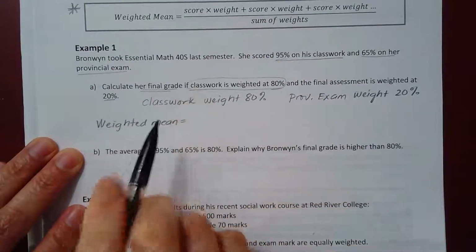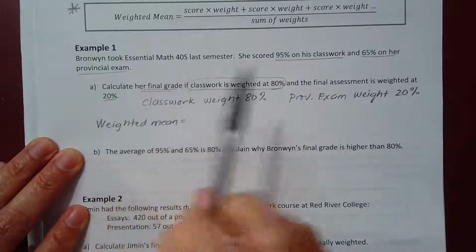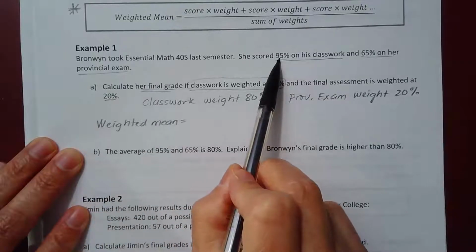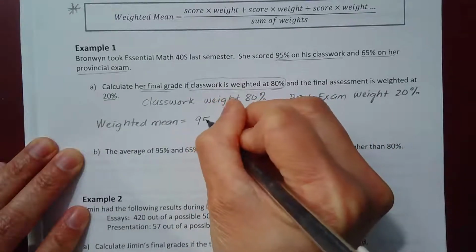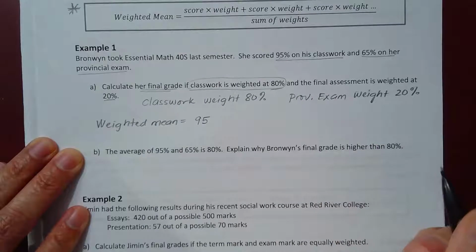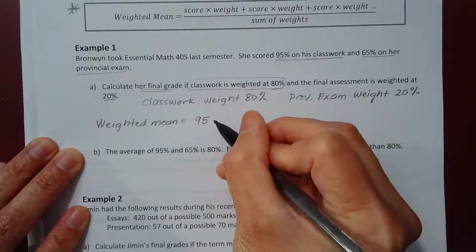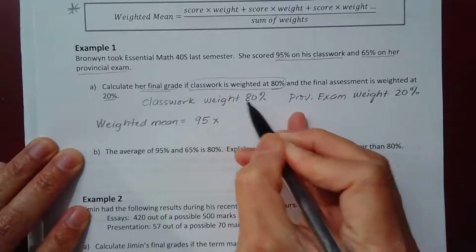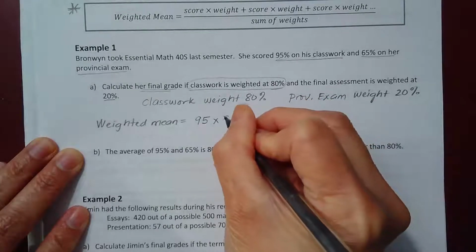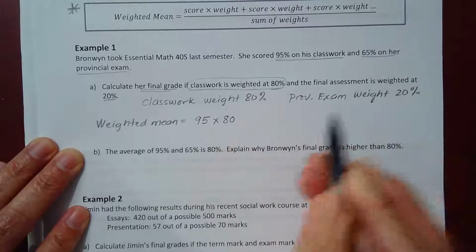So how can we figure out the weighted mean? She scored 95% on classwork. So the score is 95% on the classwork times the weight on that classwork. The weight is 80%.